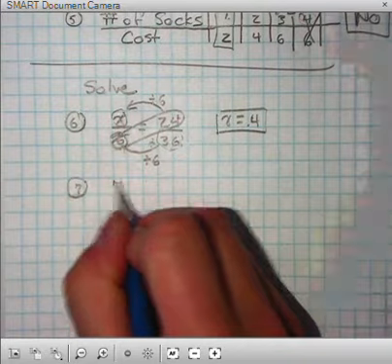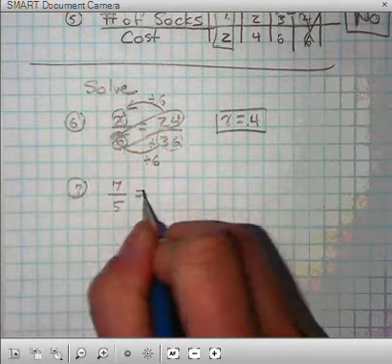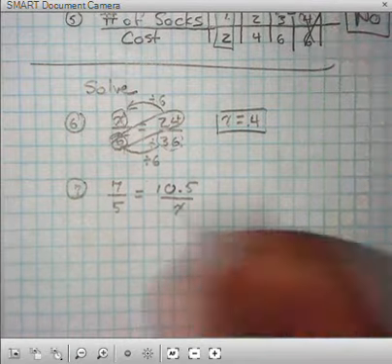What if you have 7 over 5 and 10.5 over x?